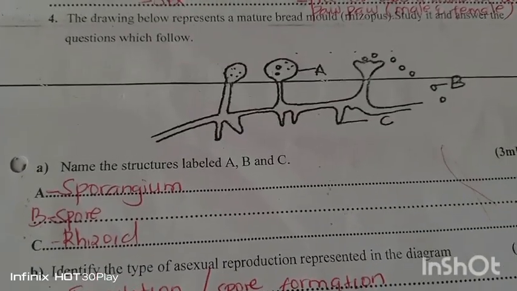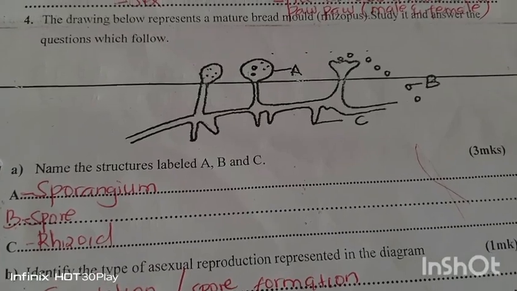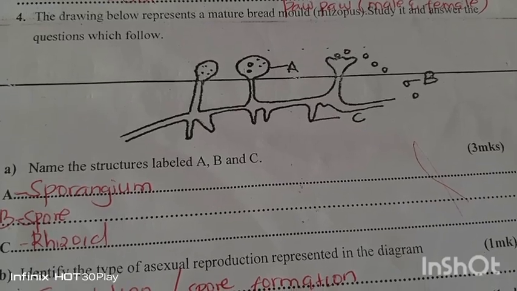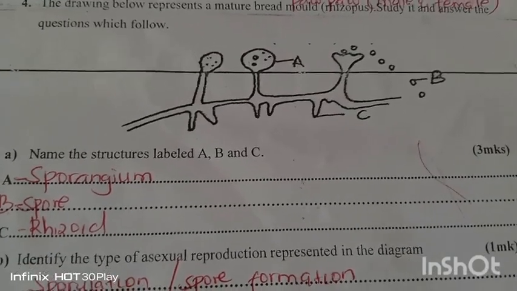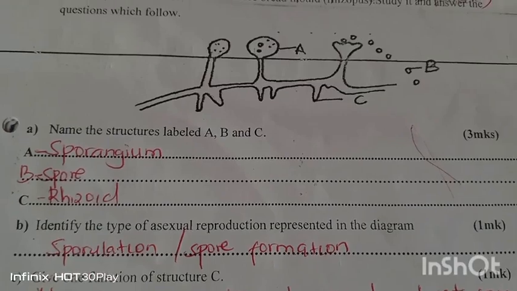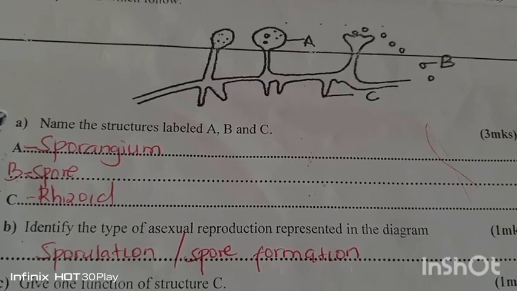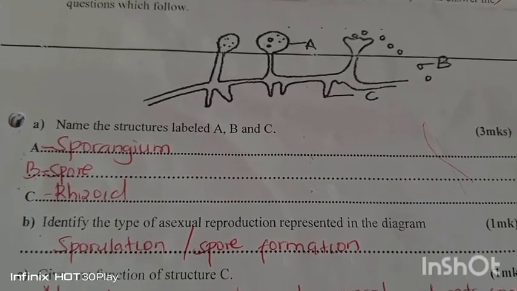Then the next question, you are told that the drawing represents a mature mold or rhizopus. Study it and answer the questions that follow. Name the structures labeled A, B, and C. A is a sporangium, B is a spore, and C is the rhizoid.